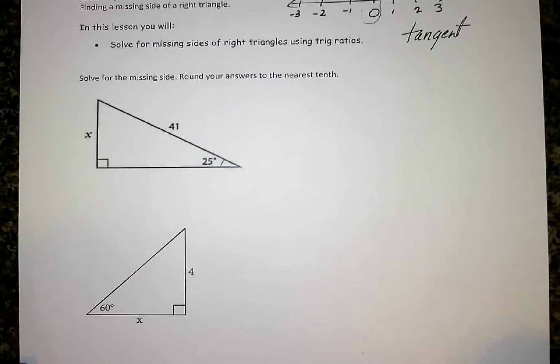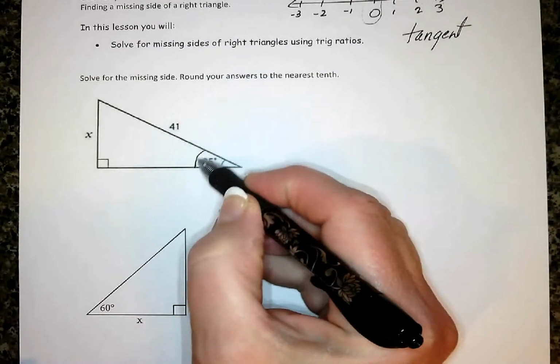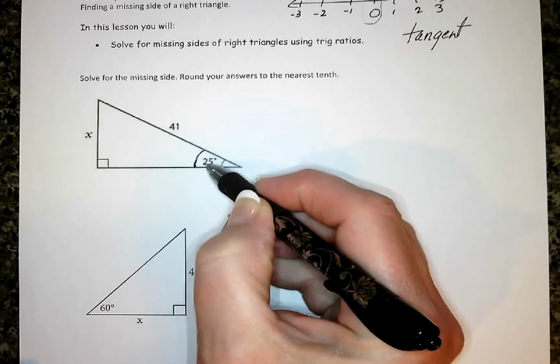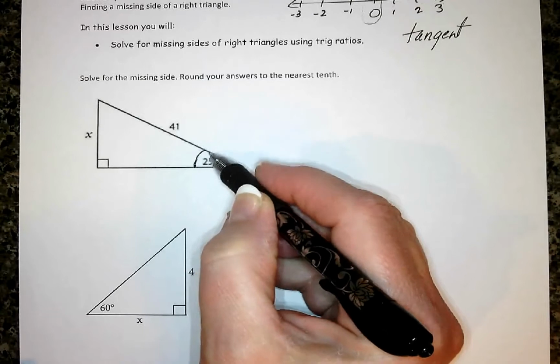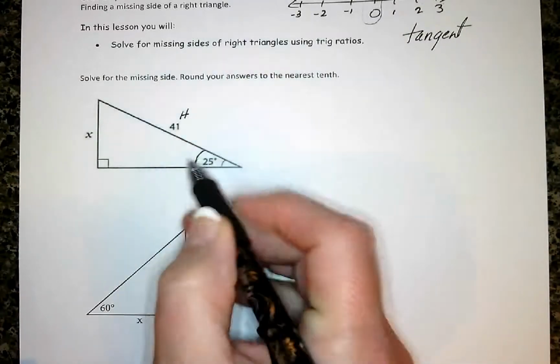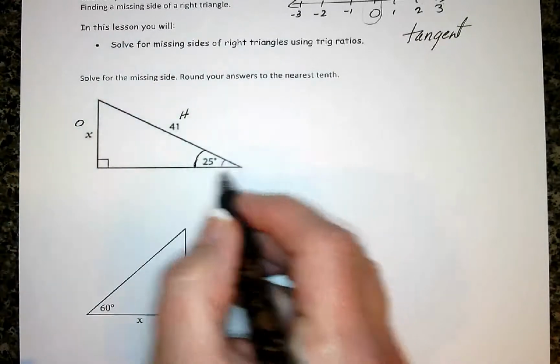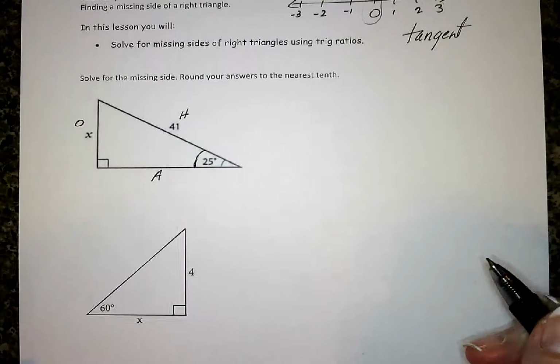So the first example. The first step that we want to do is to take a look at what parts we have. So we have this angle that's 25 degrees. Now, the first thing we're going to do is find the hypotenuse and label it with an H, the opposite leg and label it with an O, and the adjacent leg label with an A.